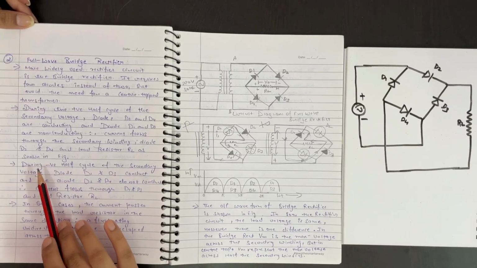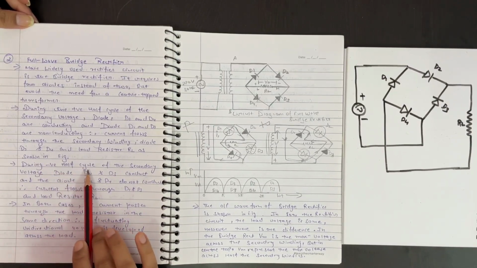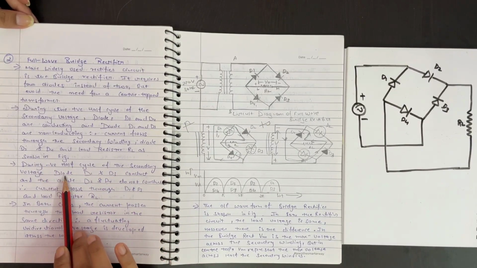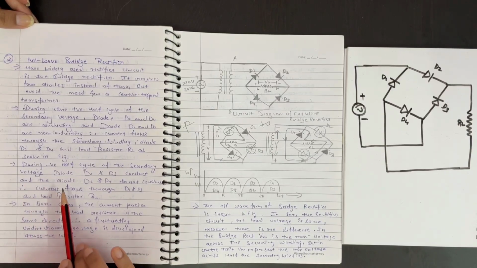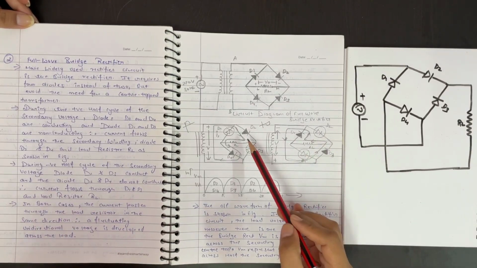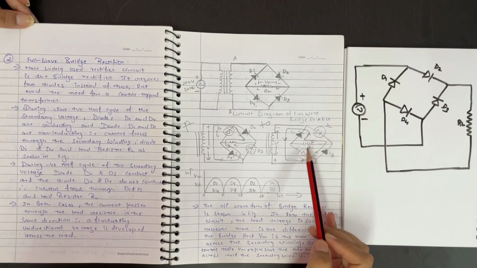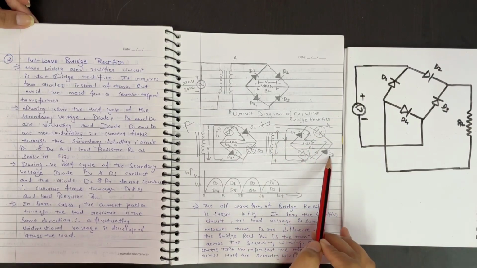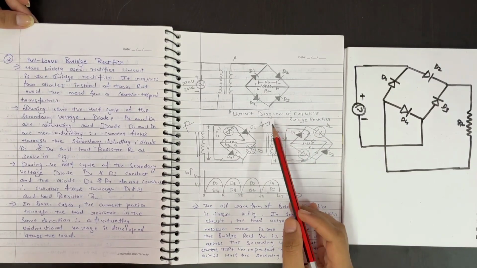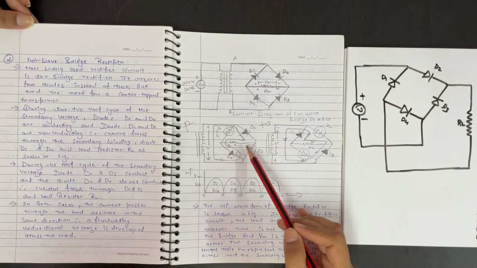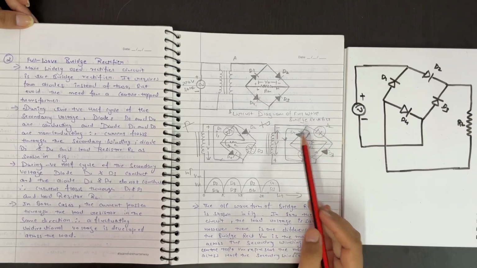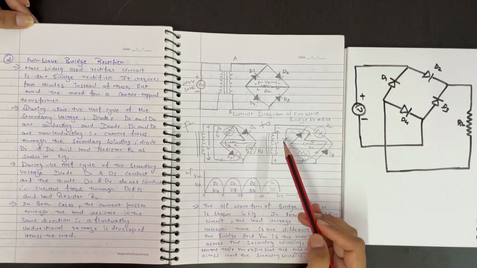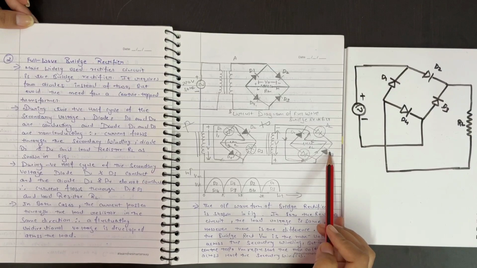So what happened in the negative half cycle? During the negative half cycle of the secondary winding, diodes D2 and D4 do not conduct. So now there is the opposite condition. Now D2 and D4 are in a non-conducting state and D1 and D3 are in a conducting state. As I said earlier, only 2 diodes will conduct during each half cycle. So in the positive one D2 and D4 are conducting and in the negative D1 and D3 are conducting.